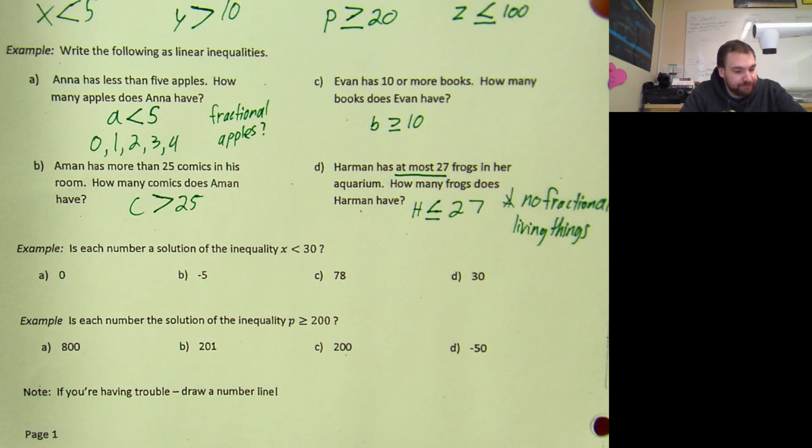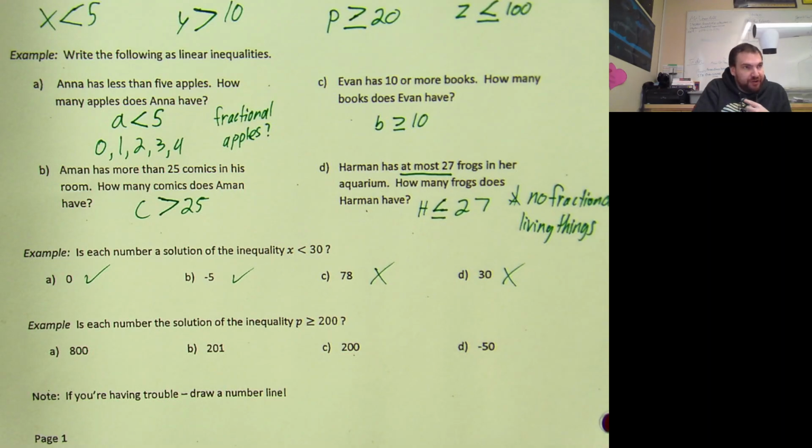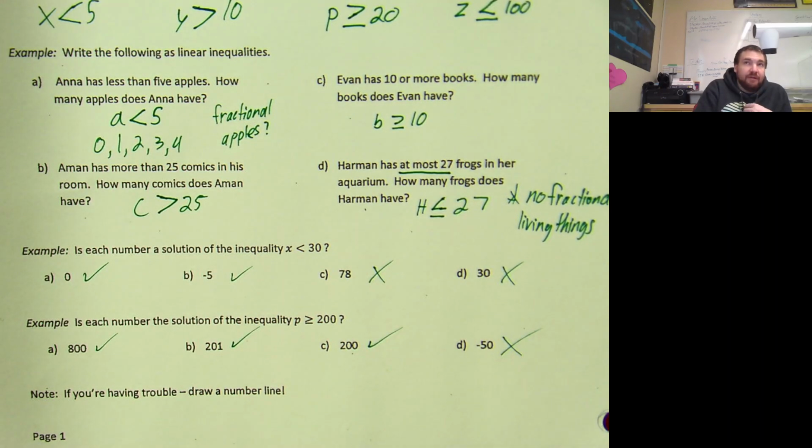A, B, C, D. 0 is valid? Negative 5 is valid? 78 is not valid. D is not valid because it's not also equal to 30. How about the next inequality? Which ones are valid there? Any questions, comments, concerns as to why that is true? Greater than or equal to, yes.